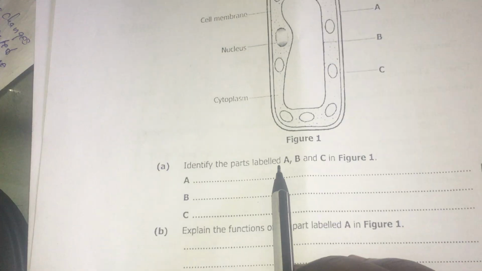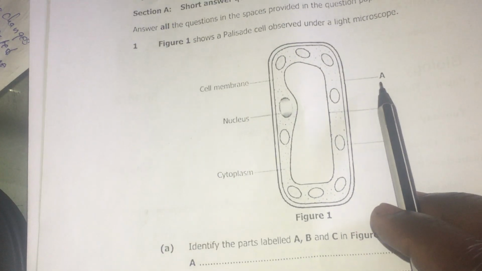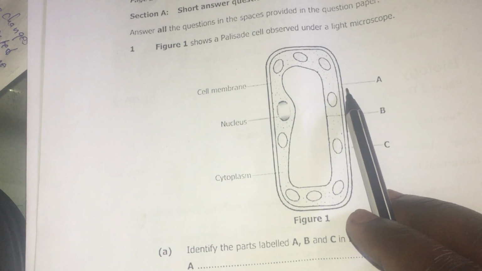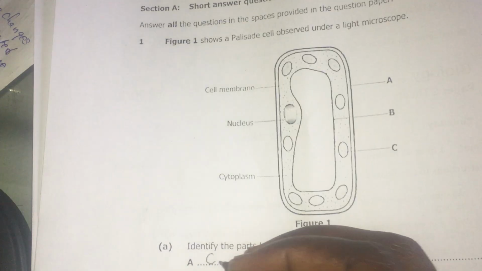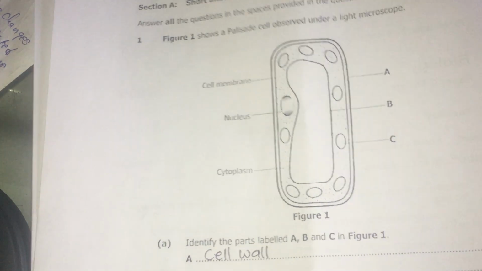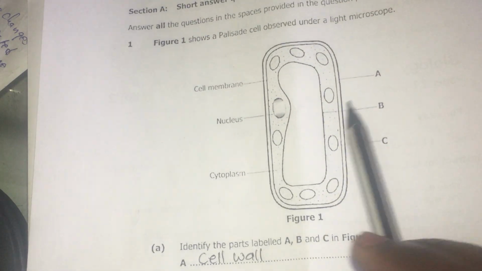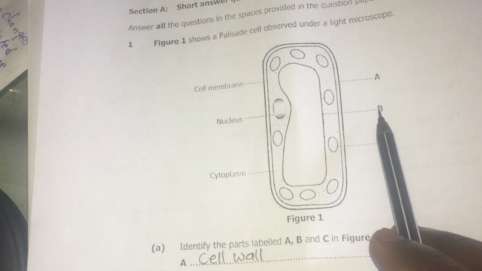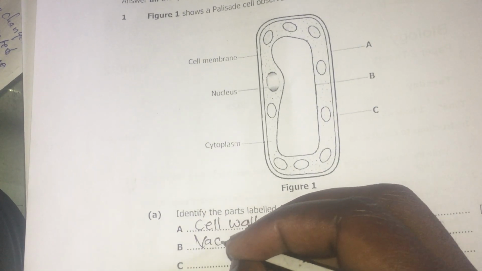Identify the parts labeled A, B, and C. Let us move. We have A. It's pointing at the cell wall, so you're going to write here cell wall. Then part B is pointing at the vacuole.